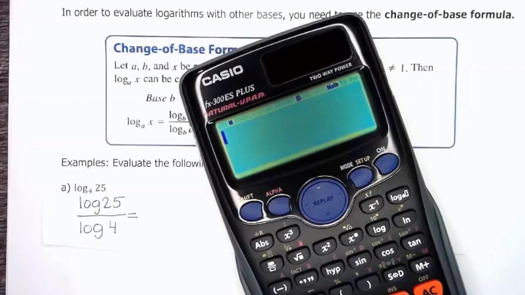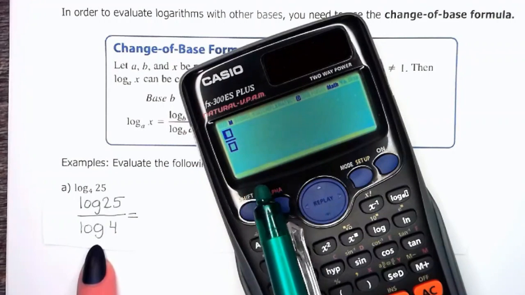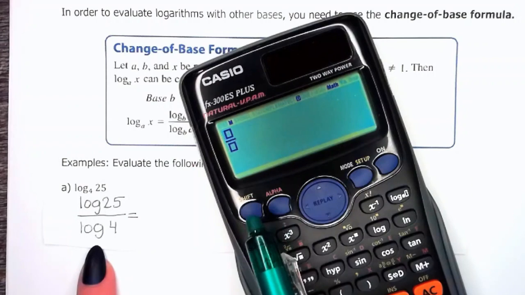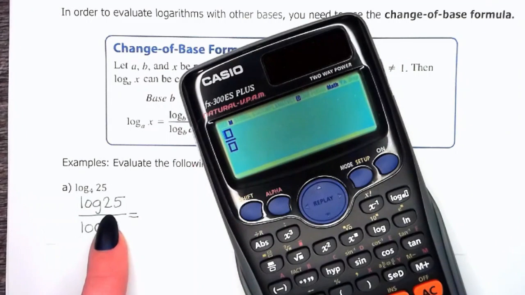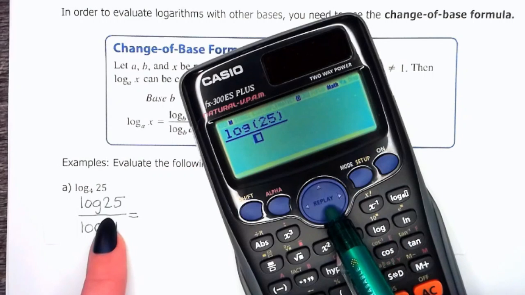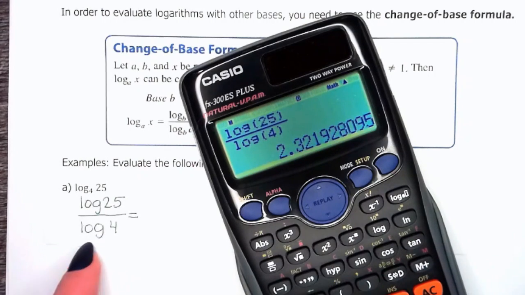Here we have the calculator. I'm going to type this in now. If you have a fraction button, that might be helpful so you're sure of what's in your numerator and what's in your denominator. I really suggest you follow along with me. If you do this on your iPhone calculator, it will be a little bit more tricky. Log of 25. Here's the log button. 25. Close that parenthesis. I'm going to hit the down arrow, and now I'm going to type in log 4. Close that parenthesis, equals. There's my answer.